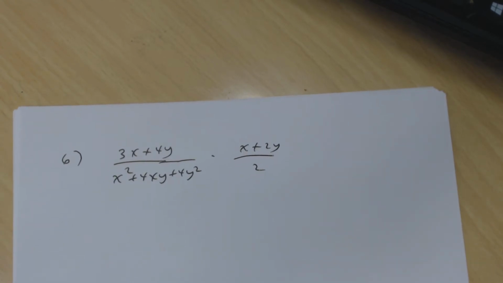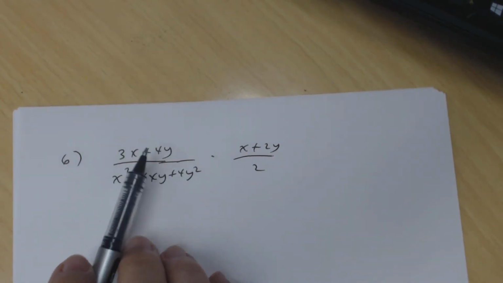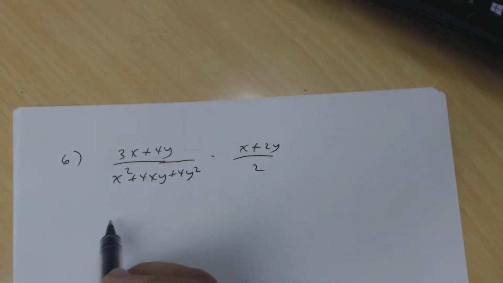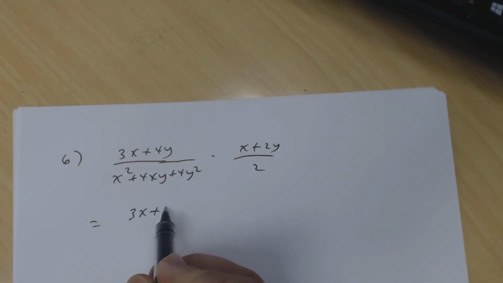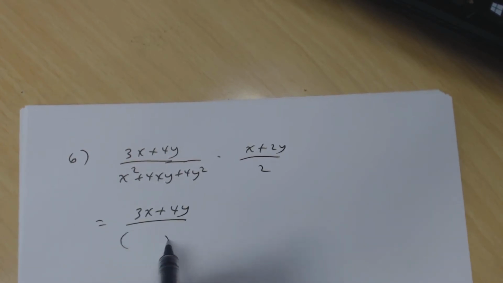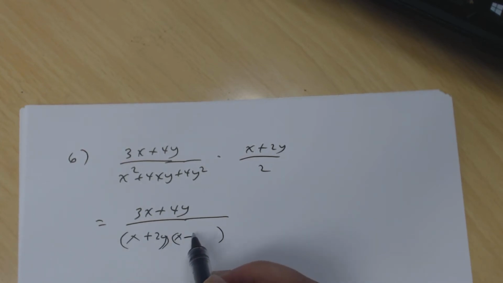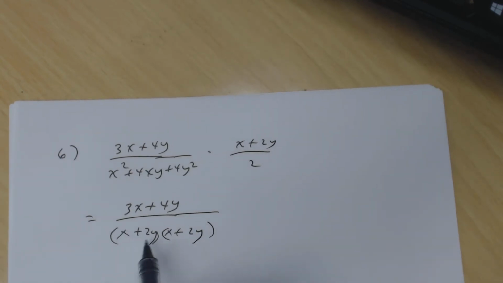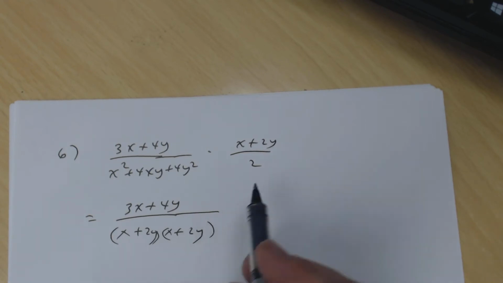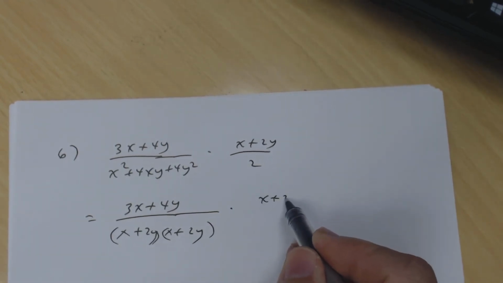All right, so let's see, the GCF here is 1. Now here I can factor this. So the numerator is going to stay the same as it is. Down in this denominator, you're going to have x times x. I'm going to need 2y and 2y, so plus 2y plus 2y. So x plus 2y times x plus 2y is going to be this. Over here, that's times x plus 2y.